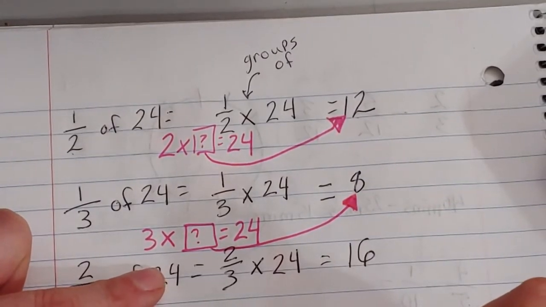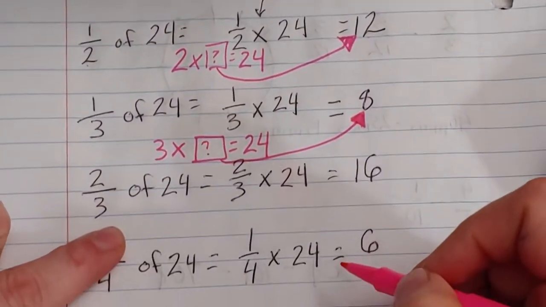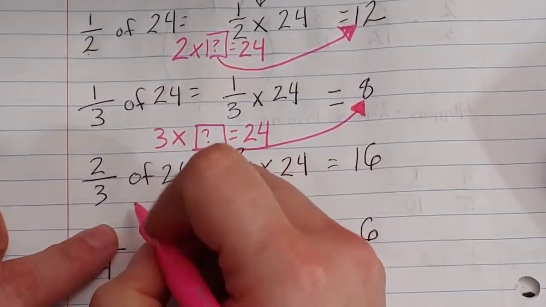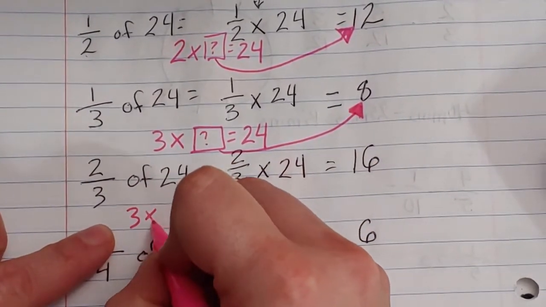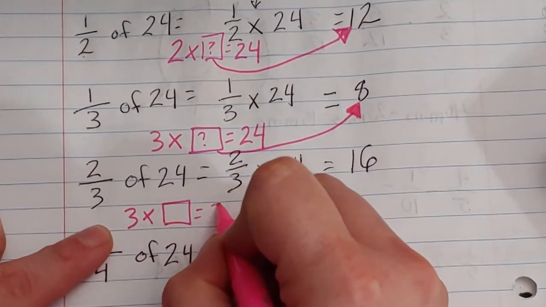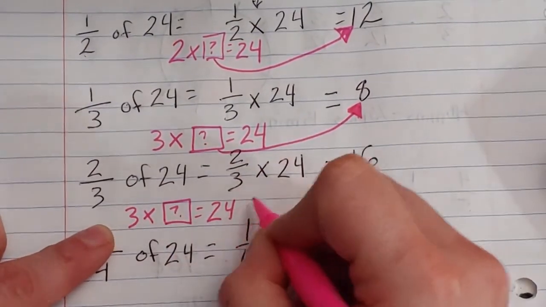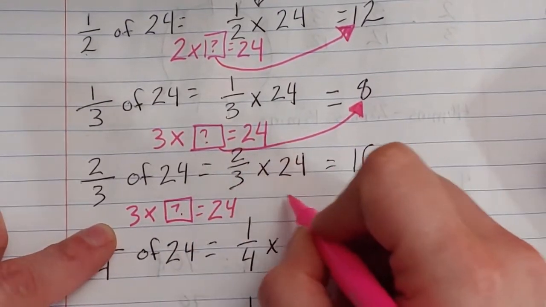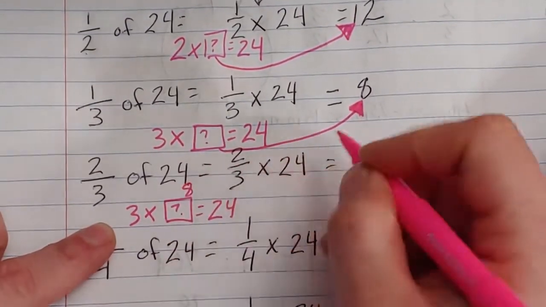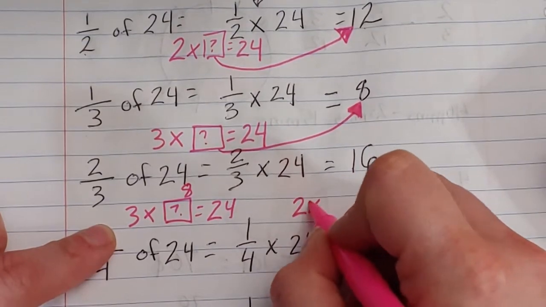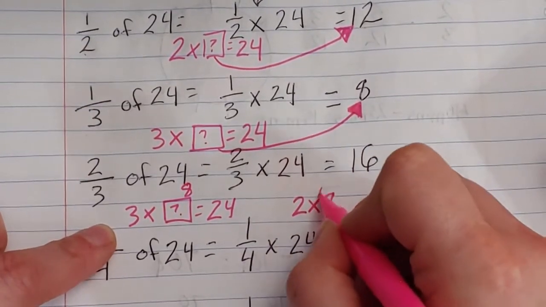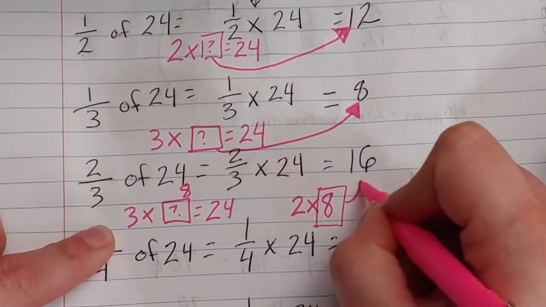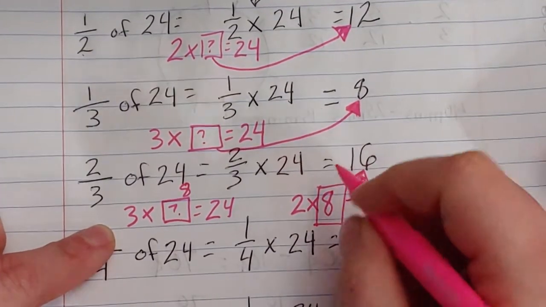Oh, 3 times 8. This one is a little bit tricky. This is still saying 3 times what equals 24, which we know is 8. But we need 2 groups of that 8. Oh, that's what we got from the box to get to our 16.